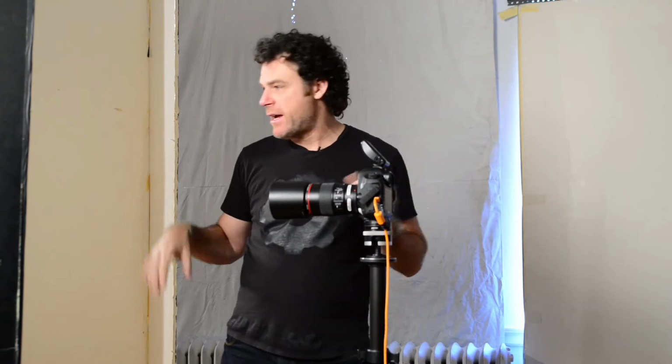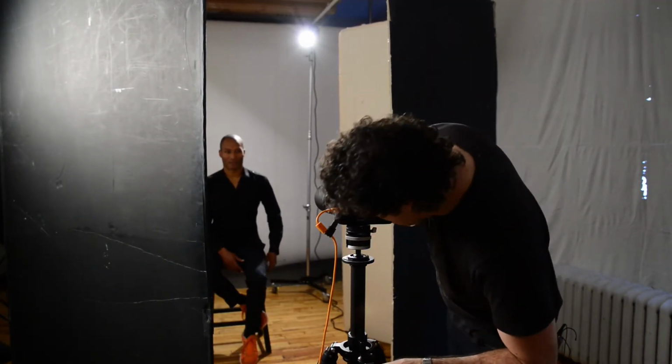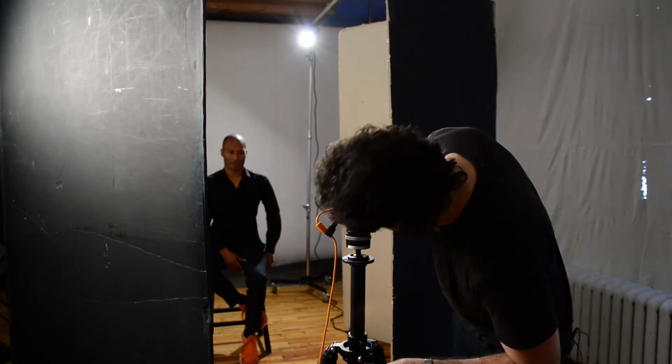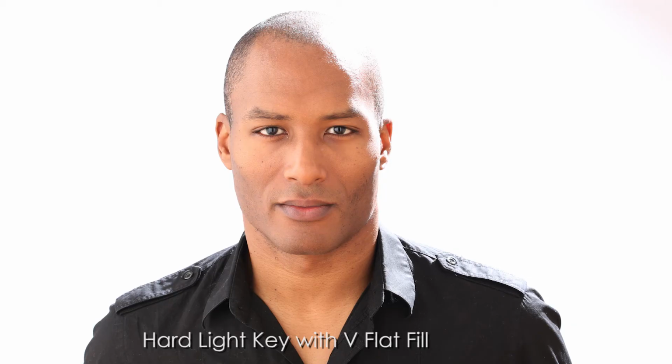For this example, I think it's great to see how we can fill with some V flats, and you could use reflectors on both sides or whatever, and get them a little bit closer to your subject and try something like this. I happen to have big V flats in the studio, so it's kind of nice to be able to fill and see what we can get.